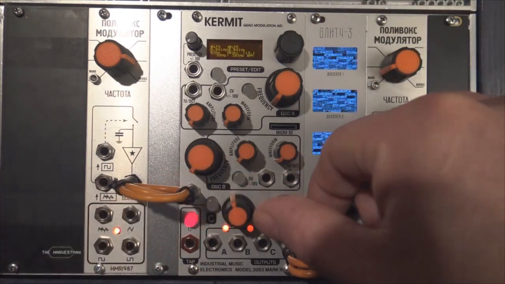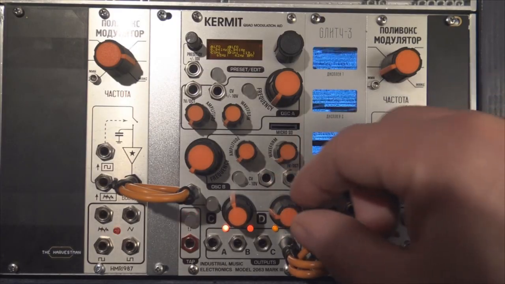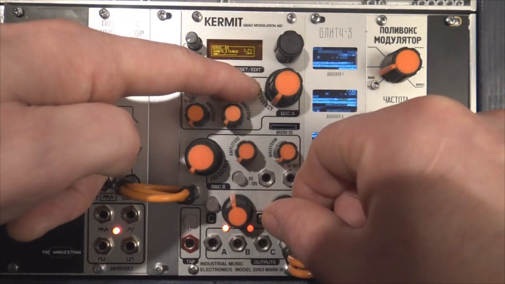The KERMIT mk3 is not a module that you can learn in one evening. Each combination will be printed slowly on your memory, step by step, one lesson every day.